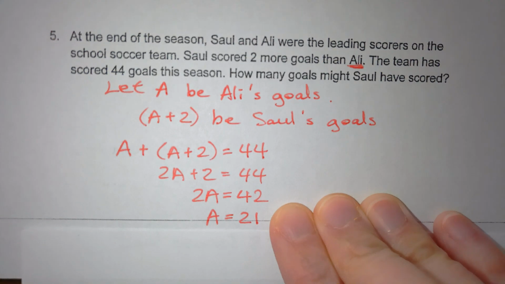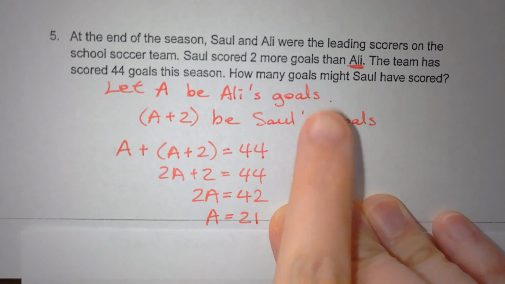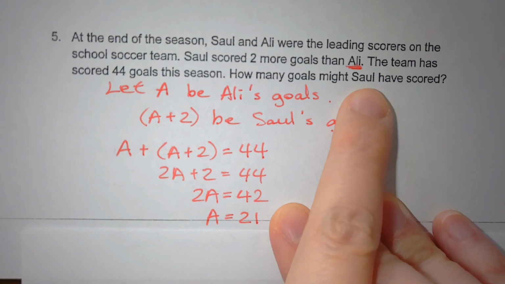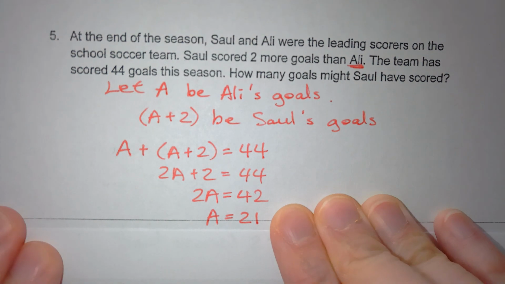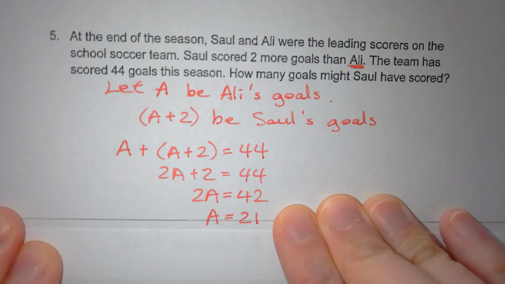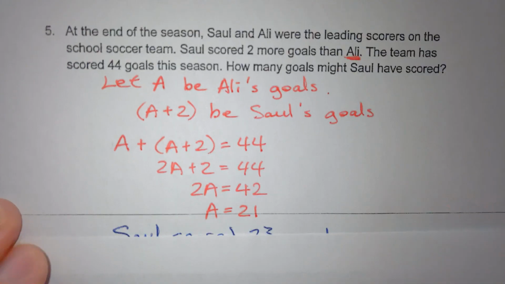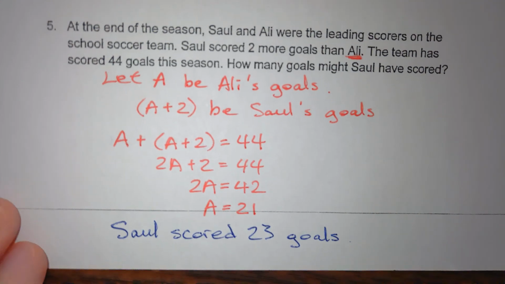Again, is this my final answer? No, why not? Because he scored 2 more goals. The question is not asking how many Ali scored, it's how many Saul scored. So Saul scored 23 goals.